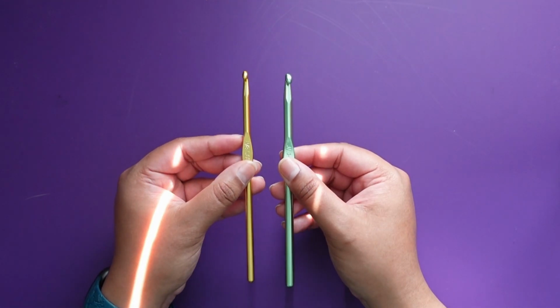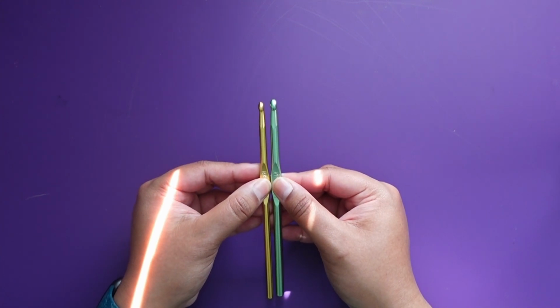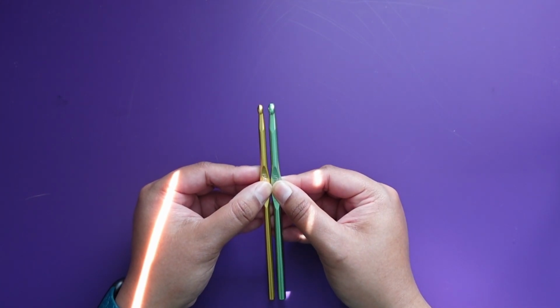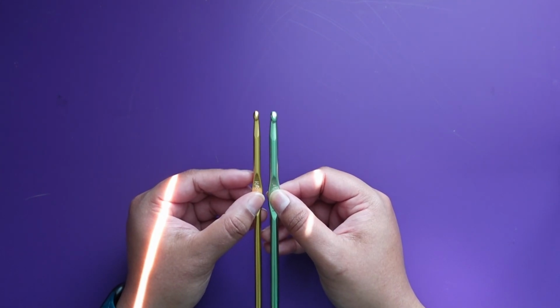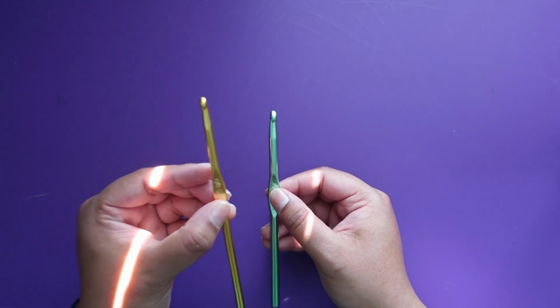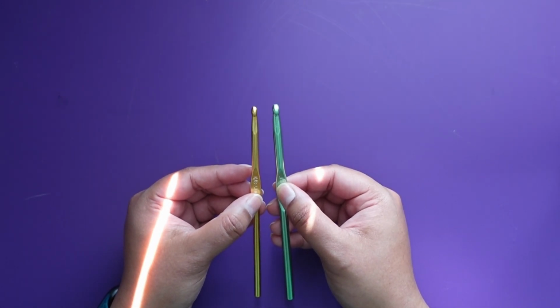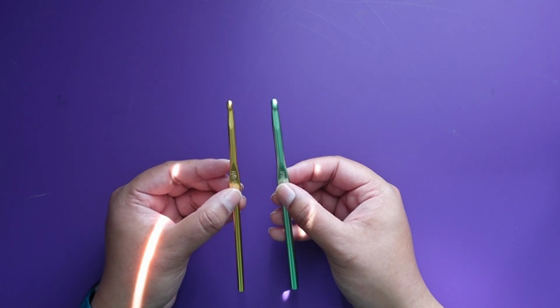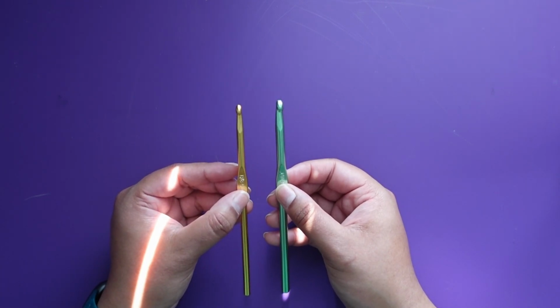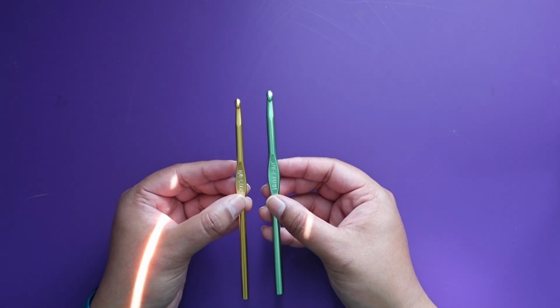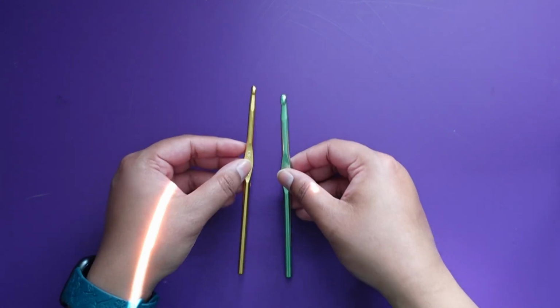These are exactly 1 millimeter apart. When you're looking at the heads, it's not that big of a difference. You should be pretty safe to move from a 5 millimeter hook to a 6 millimeter hook and not really notice the difference. However, if someone says that you need a 3 millimeter hook for something, I really wouldn't recommend using a 5 millimeter hook for it.